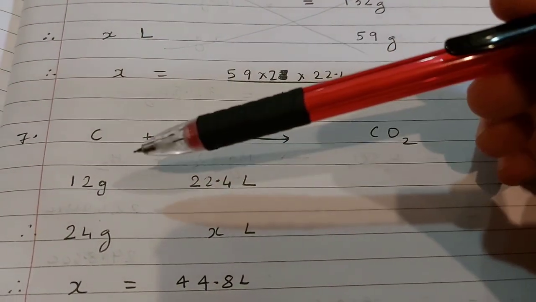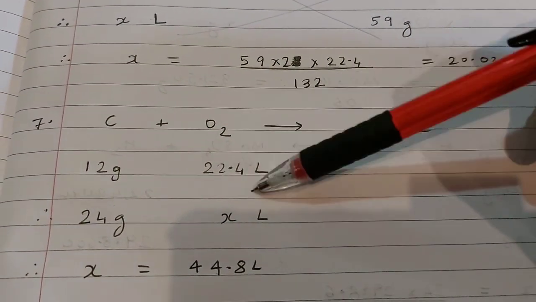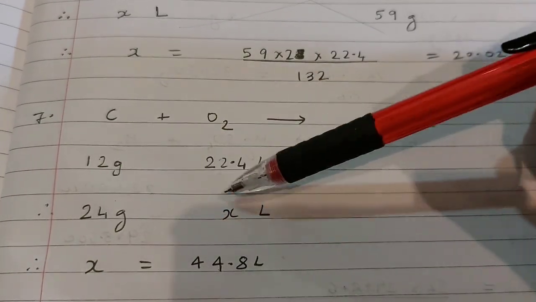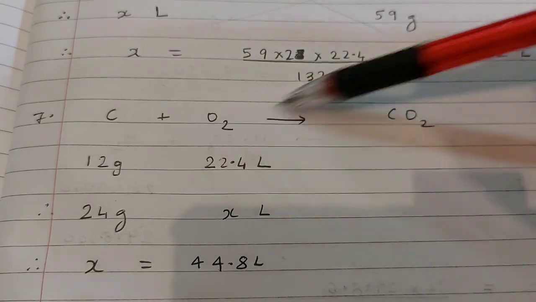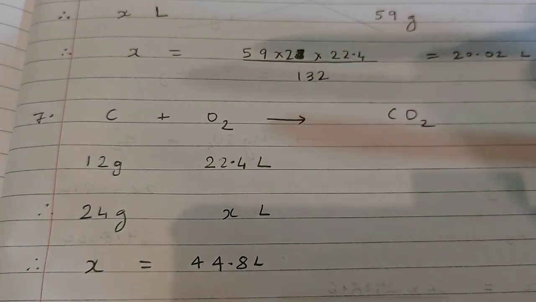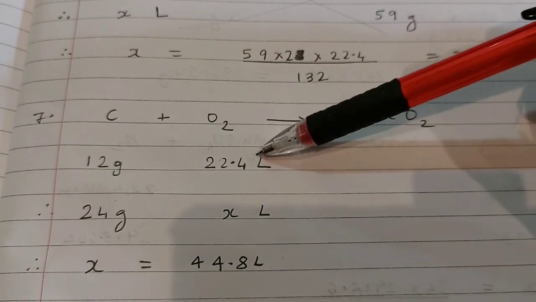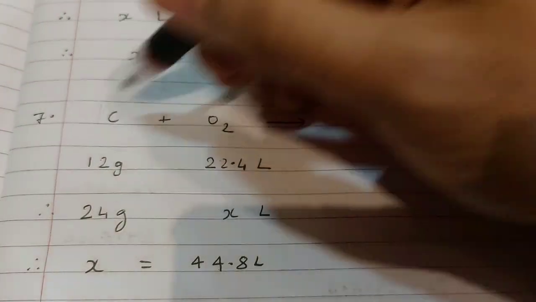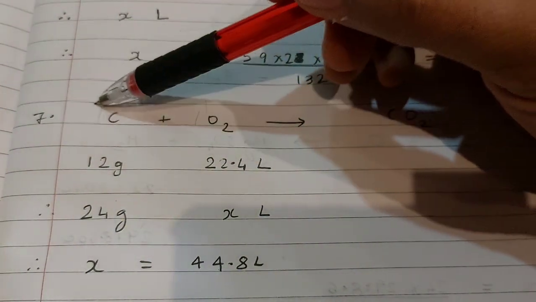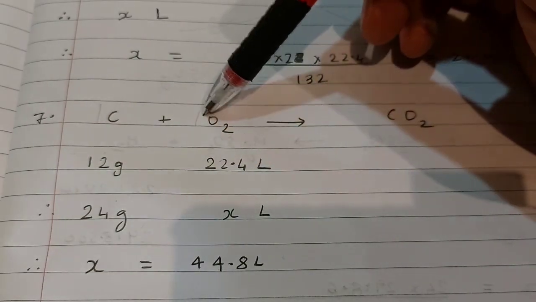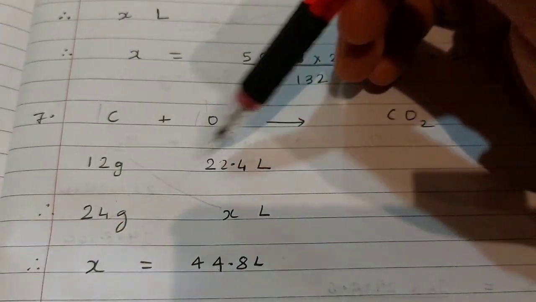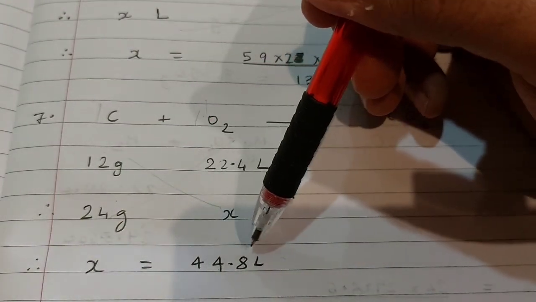In the second equation, they are saying that X liters of oxygen is produced from 24 gram of carbon. That is in the question. According to our information, 12 gram of carbon will produce 22.4 liters of oxygen. Make sure the equation is balanced. So it is 1 mole and 1 mole. If this was like 2, I would have to do 2 into 12. If it was like 3 here, I would have to do 3 into 22.4. Don't forget that. After you cross multiply, you get the value of X, which is 44.8 liters.